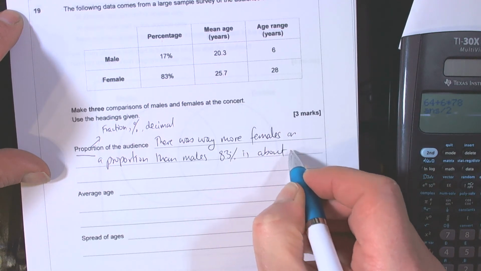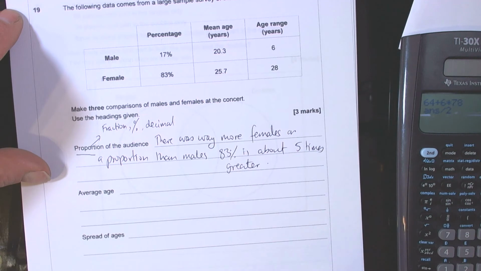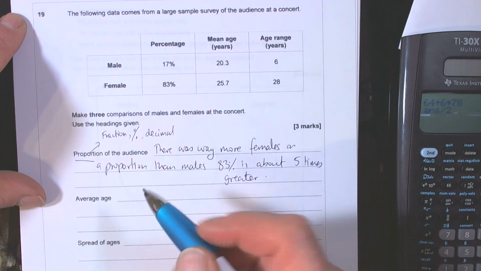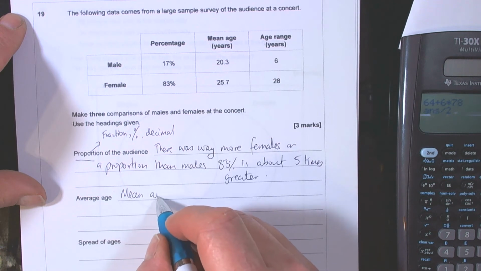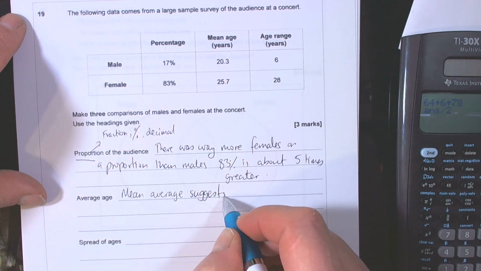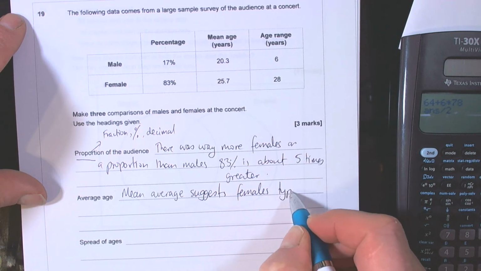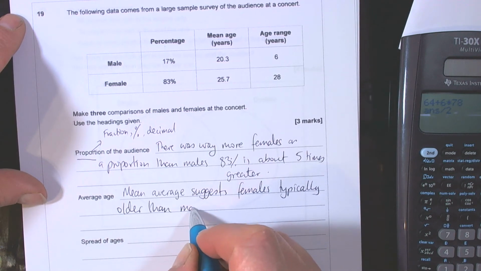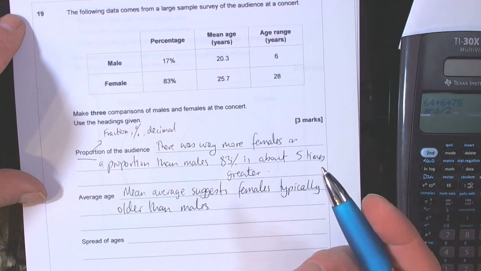Is about 5 times greater. Okay, so average age. Well, when we look at this, we can see that the mean average has been used. So the mean average suggests females are typically older than males. Okay, only typically, because obviously the oldest person at the concert could have been a male.